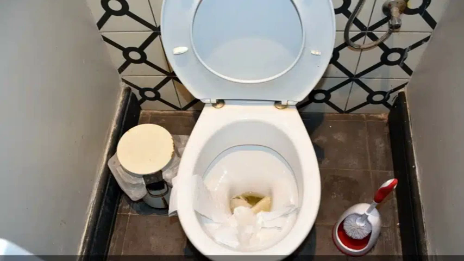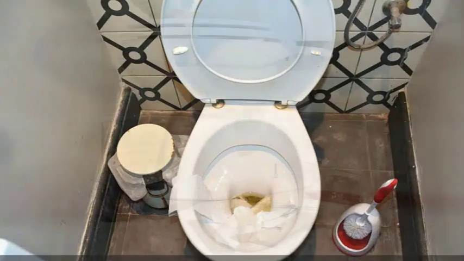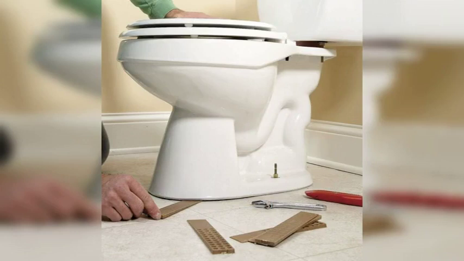If you are not comfortable doing any of these repairs yourself, you can always call a plumber. I hope this video has helped you learn how to fix a wobbly toilet bowl. With a little effort, you can have a stable and secure toilet that will last for years to come.